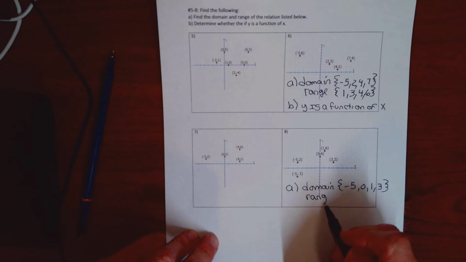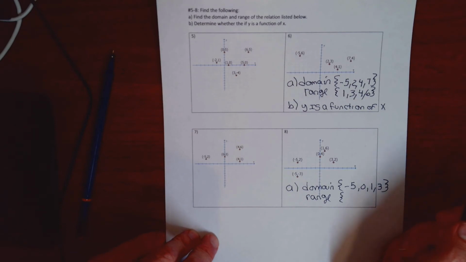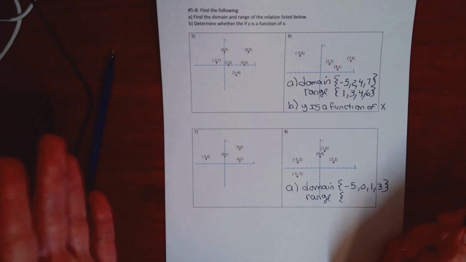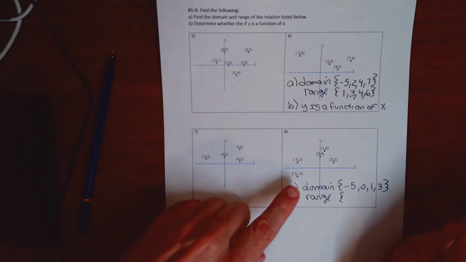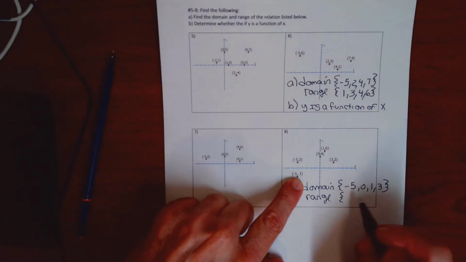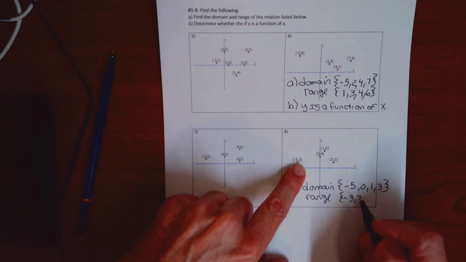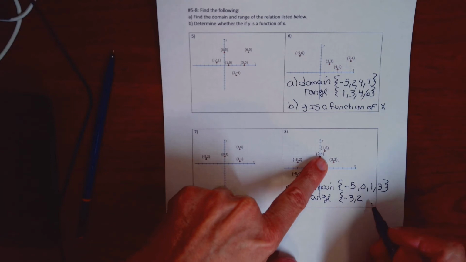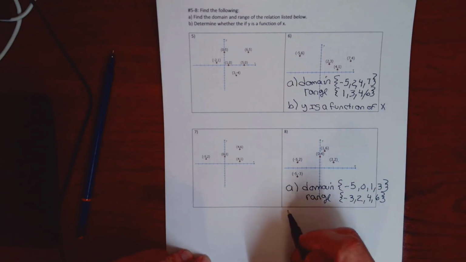Similarly, if 2 or more points have the same y, I don't need to write that y value twice. Usually when I'm listing my domain, I read from left to right. When I'm doing my range, I list from bottom to top. So the bottommost point has a y of -3, and then the second lowest points both have y's of 2. I'm only going to write that 2 once, and then I have a point with a y of 4 and a point with a y of 6. That's done with part A.